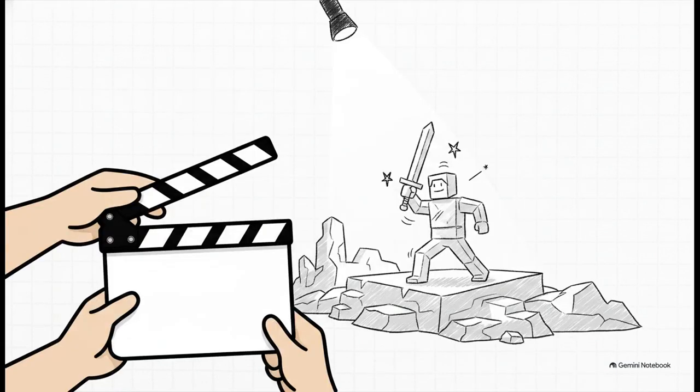So you've learned to navigate the software, import a stunning Minecraft world, light it beautifully, and pose a customized weapon-wielding character. You hold the director's clapperboard now. The stage is entirely yours. So what story will you tell?